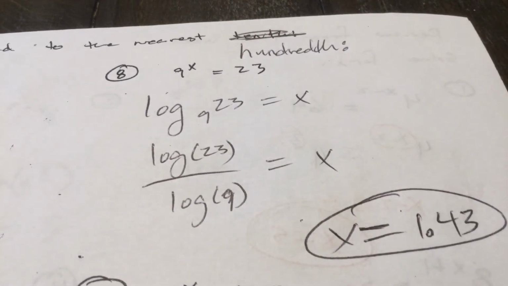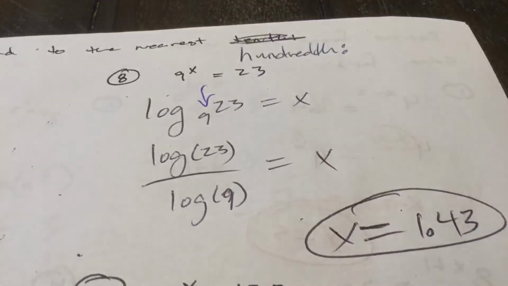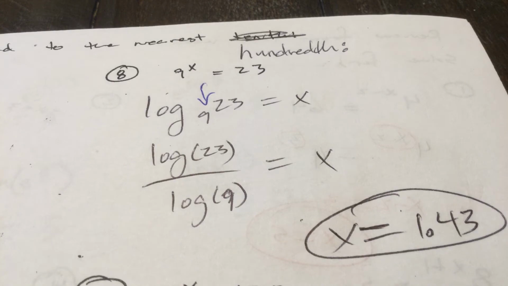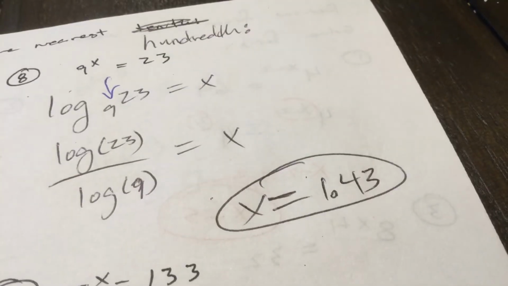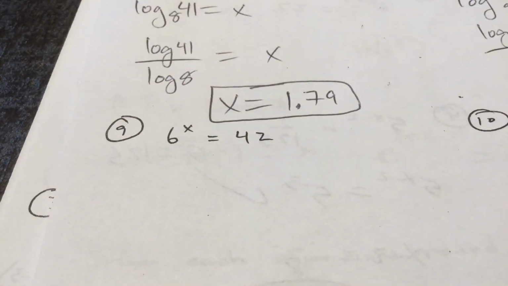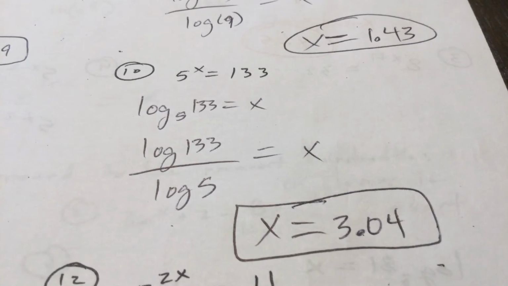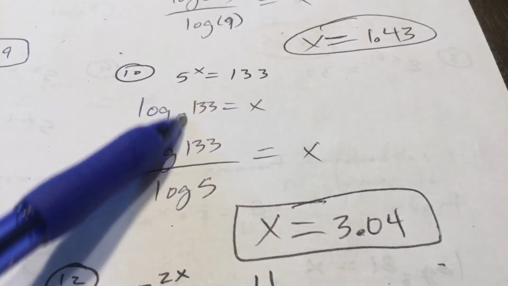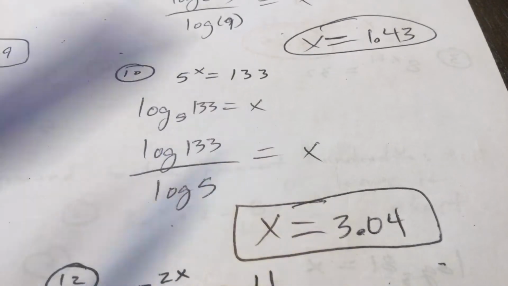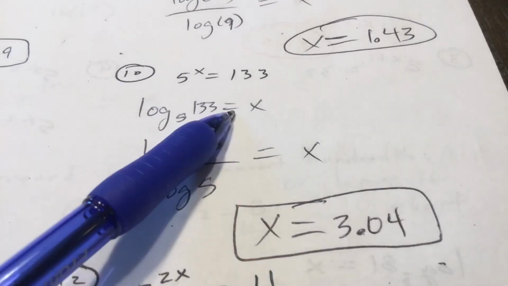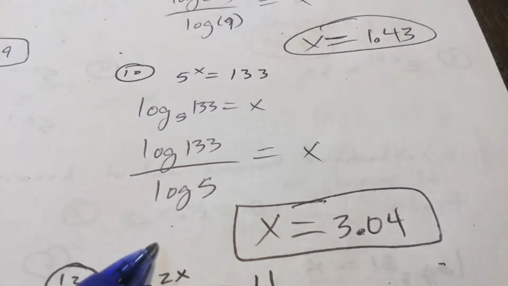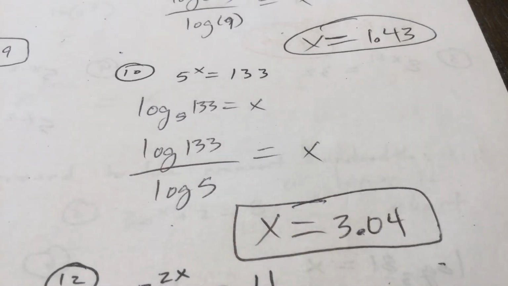Number 8, we're going to round everything to the nearest hundredth too, not tenth. We're going to rewrite this in logarithmic form as log base 9 of 23 equals x. You guys know how to do that. That would be log of 23 divided by log of 9. 1.43. You guys will be able to do number 9 on your own, I'm sure of it. Number 10, rewrite in logarithmic form. Log base 5 of the answer equals the exponent, always. So you do log of 133 divided by log of 5 equals x, 3.04.